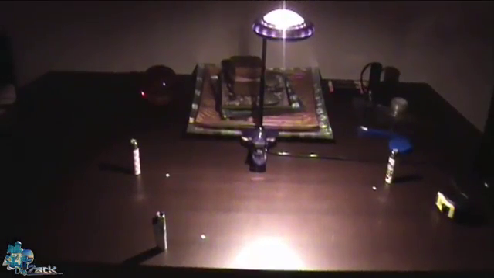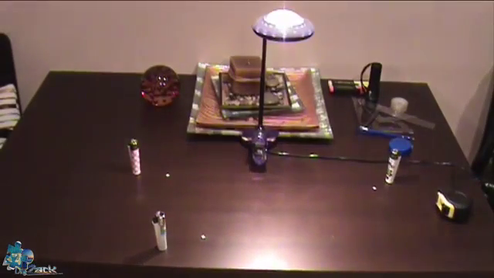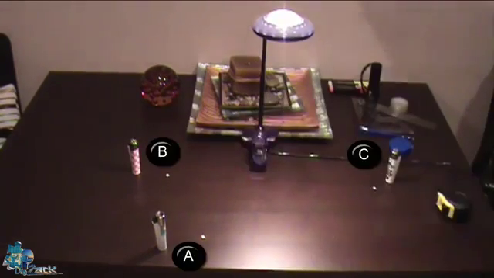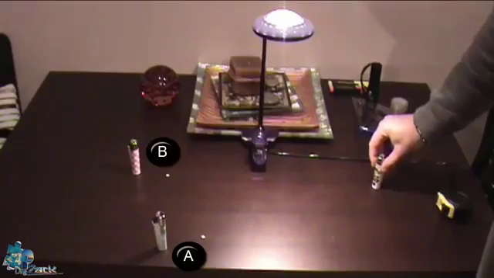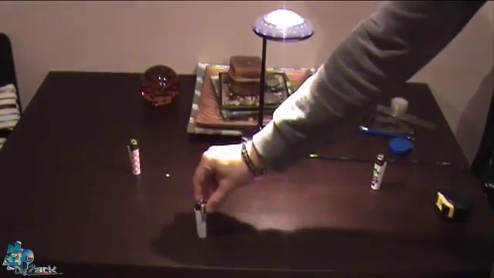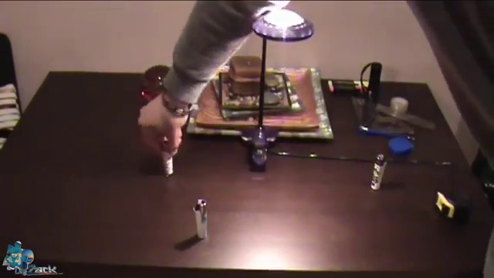Here we go. Let's switch on the light so you can see it better. Well, as you can see, I've got 3 lighters and 3 white points, C, A, and B. I put these points here so I can measure the distances correctly. And I have already done that, so I'm just showing you how I did it so you can understand what I'm going to do later.